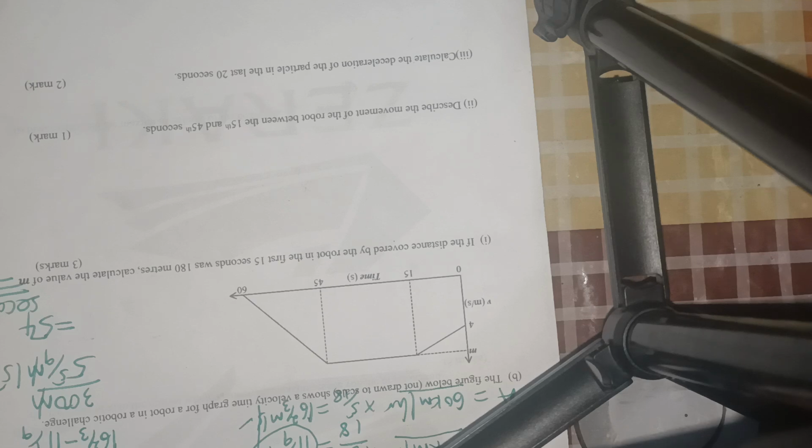We are told that there was a robotic challenge, and that challenge was to have robots competing in terms of the speeds at which they could move. In this question, you have been told that the speed-time graph of a particular robot in that challenge was recorded. The figure below is not drawn to scale. So it just seems to be a sketch that represents the speed of that robot with change in time.